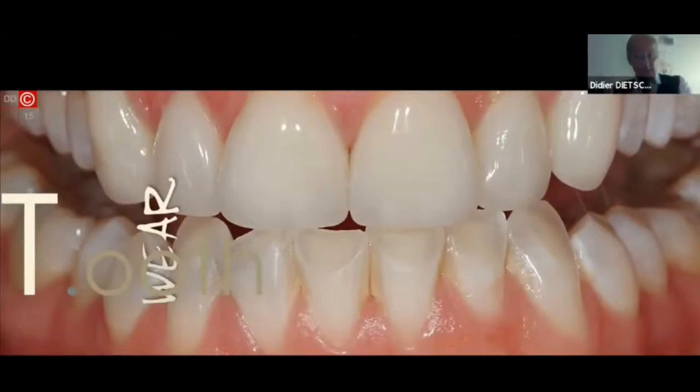Is it the result of tooth wear? Was it a pre-existing anatomy? It's very difficult to say at this point, but you see the relatively important wear of the lower front teeth. And if you look carefully, we also have very flat anatomy on the cusps on both sides. So it looks like the case might not be as simple as we anticipated.